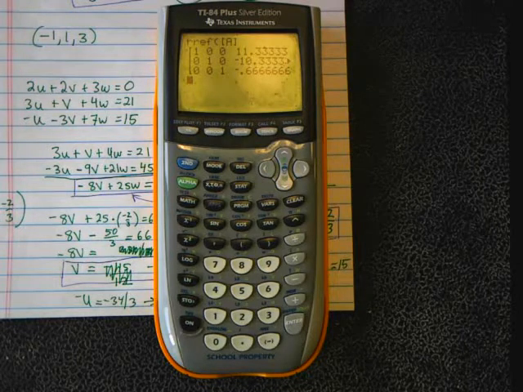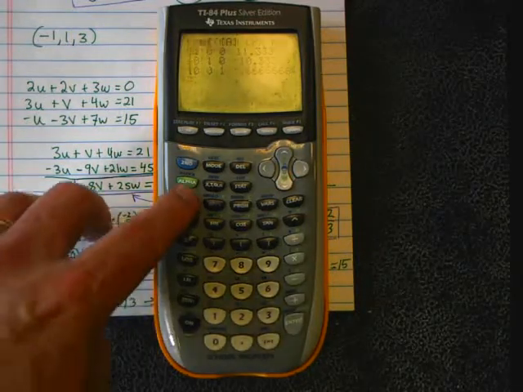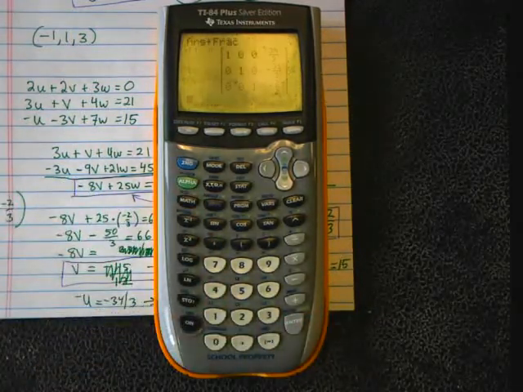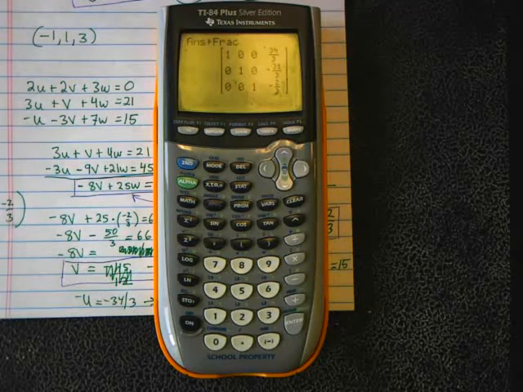It gives you something that looks kind of ugly, like that. That's okay, we're going to fix that. Go math, enter, enter, to change our answers to fractions. And look at what's over there on the right-hand side: 34 over 3, negative 31 over 3, and negative 2/3. What are those? Those are the answers, aren't they?